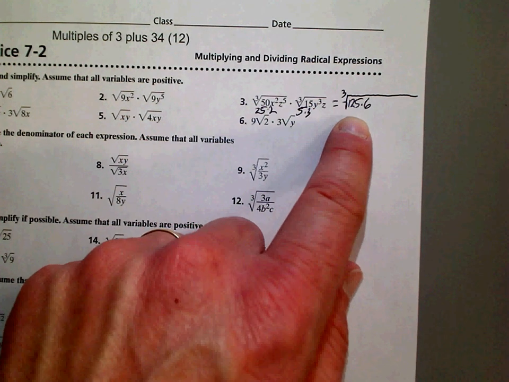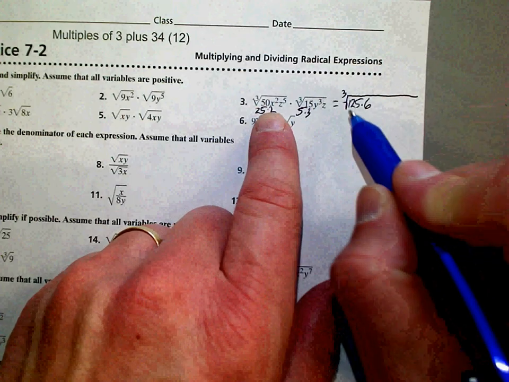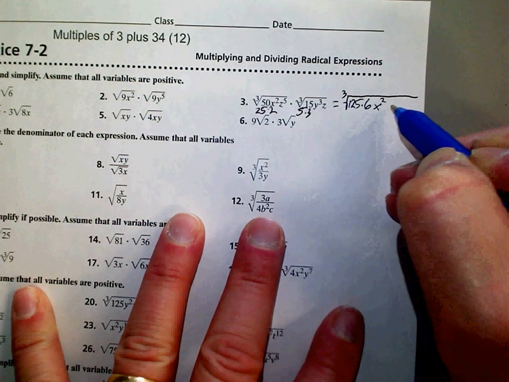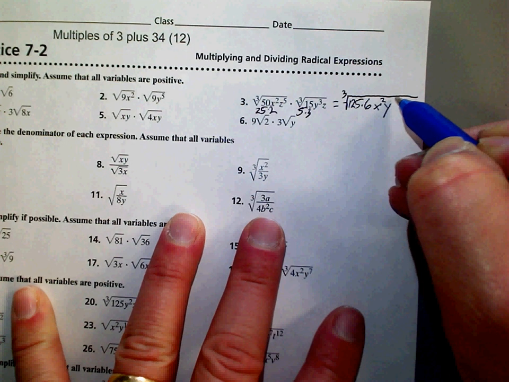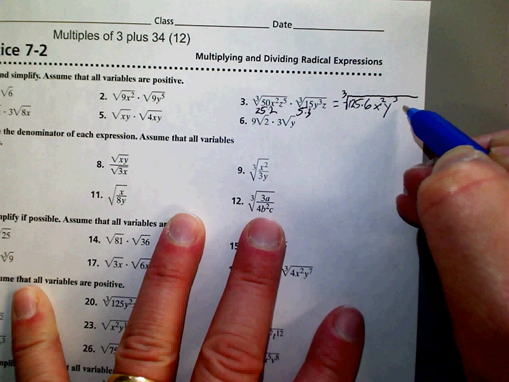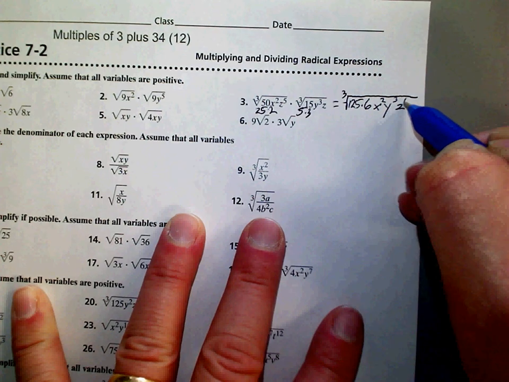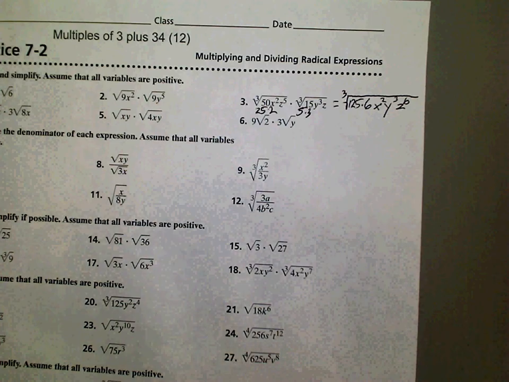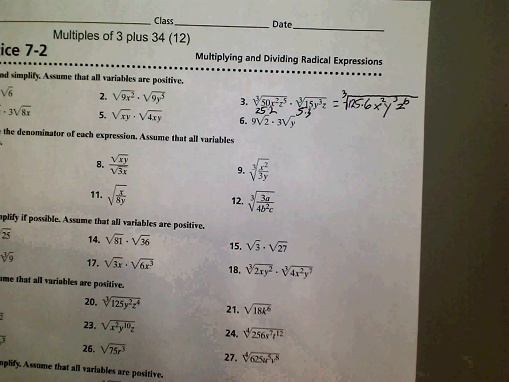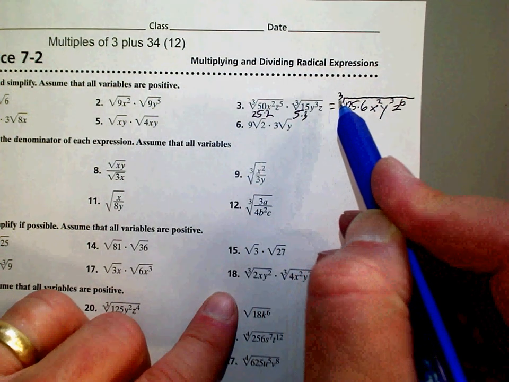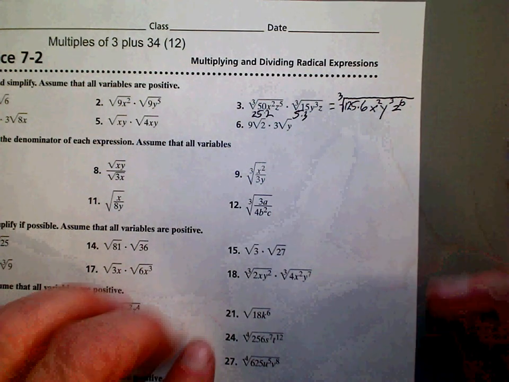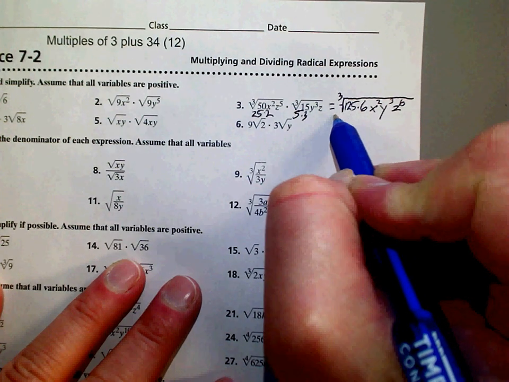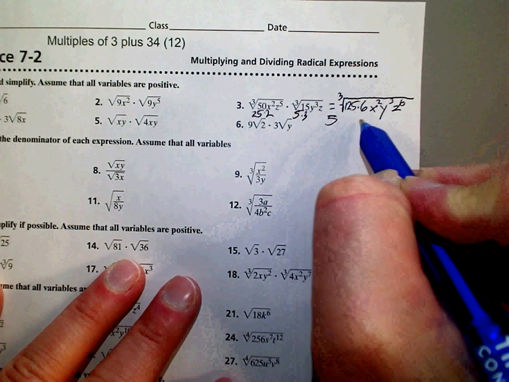All right, now on the x's, how many x's will be in there? 2. How many y's? 3. How many z's? 6. So that is just the process of multiplying the radicands. Now I can actually take the cube root. What will come out? What will 125 come out as? 5. Leave the 6 in.